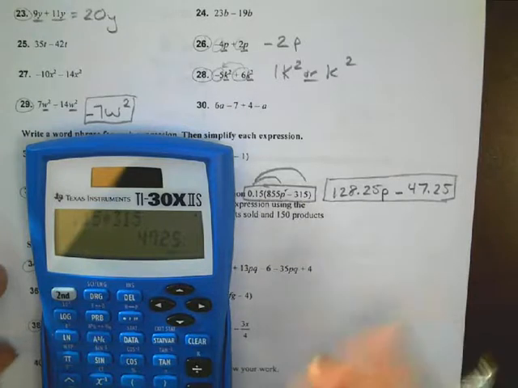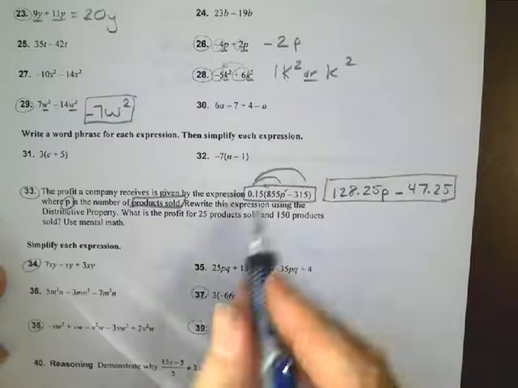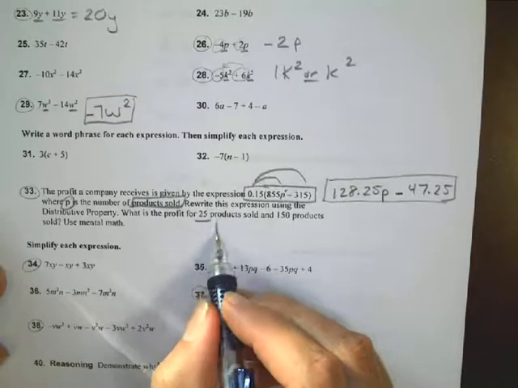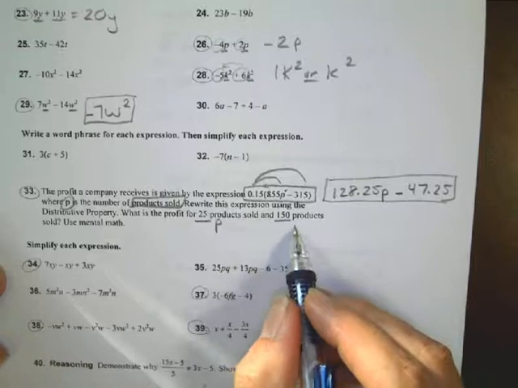The next step is they want you to see what's the profit for 25 products, that's P, and 150 products, that's P.